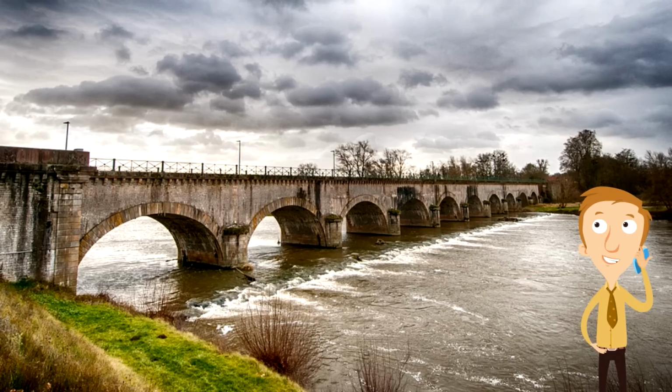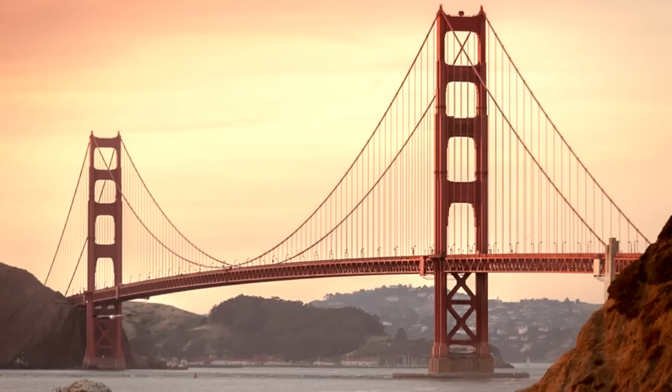Bridges are so cool, aren't they? They're structures that connect two sides of things, don't they? And you can see the storm clouds are coming. It's probably going to start raining. You know, the photographer probably was running for cover. But this is a nice picture of a bridge.